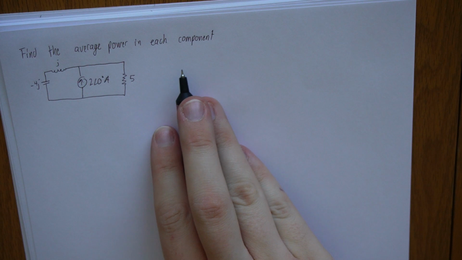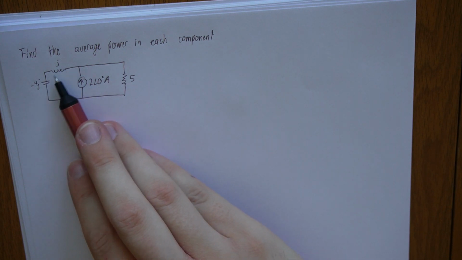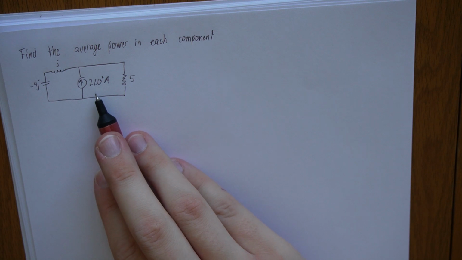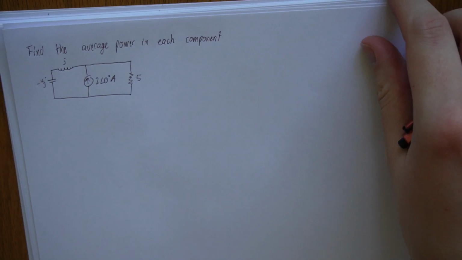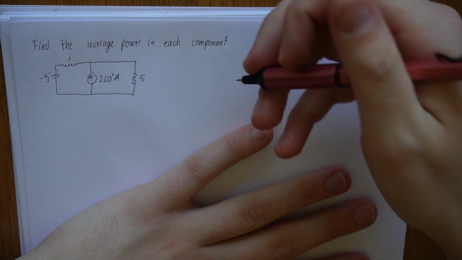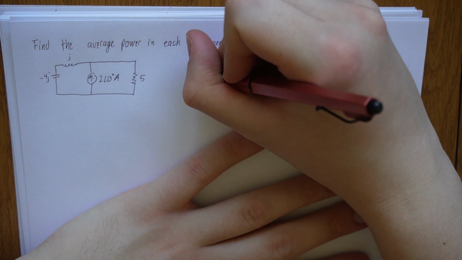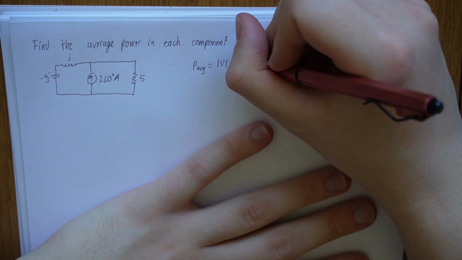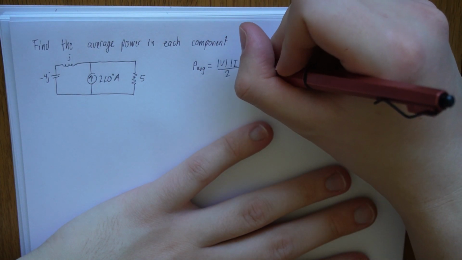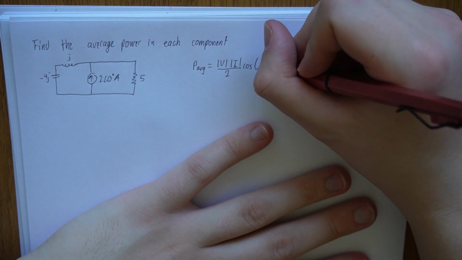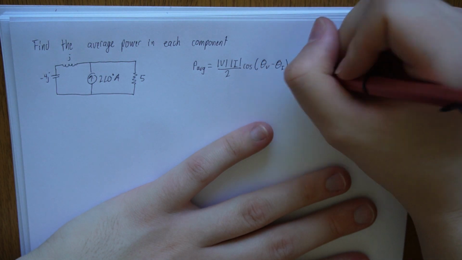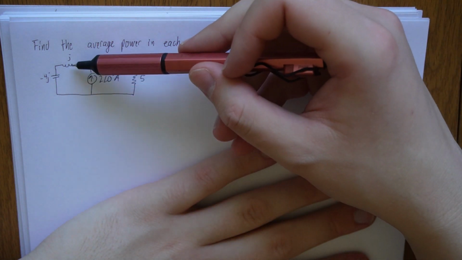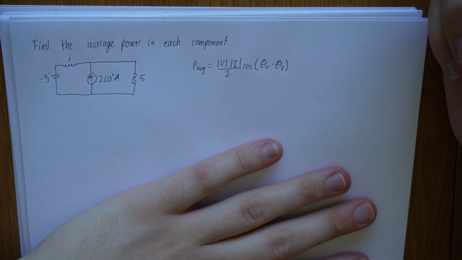For this one, we have this simple problem that asks us to find the average power in each component. It gives us a capacitor and inductor, but gives us the impedances, and we have the source given in phasor form. So what are we going to be looking for here? The equation for average power P is equal to the magnitudes of the voltage and current divided by 2, times cos of the angle of the voltage minus the phase angle of the current. So we need to solve this for each of the four components.